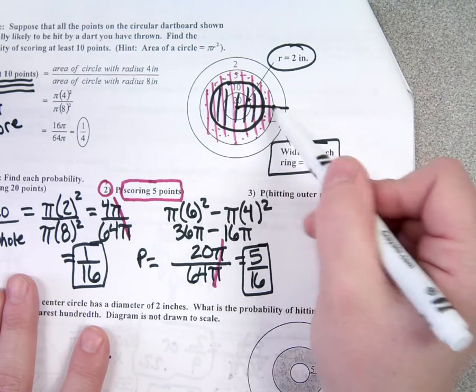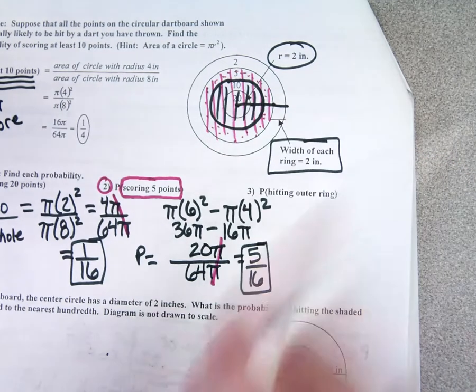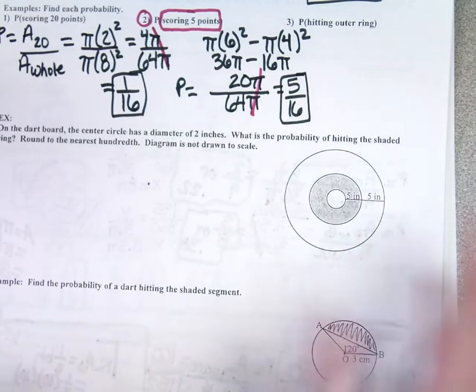2, 4, 6. It had a radius of 6. So that would have been 36 pi. So that's how you would do that one. Okay, let's try this one just because it hasn't been drawn on.